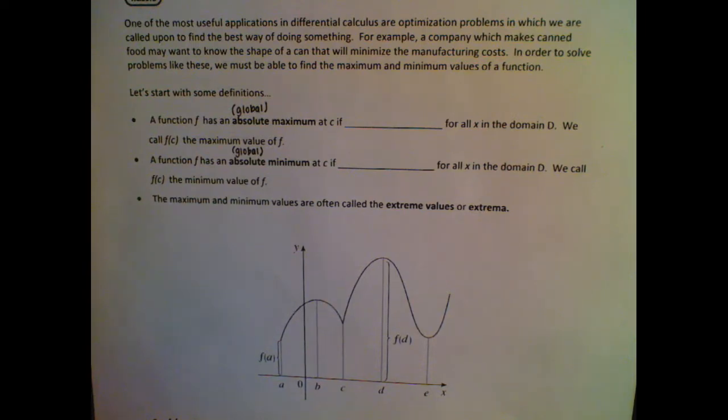One of the most useful applications that we're going to talk about in calculus are optimization problems. These are the most real world kind of problems that you'll encounter in this chapter, which is basically finding optimal ways to do things. For example, a company that makes canned food might want to know the shape of the can that will minimize the manufacturing costs, or the minimum amount of material it's going to take to make something. So, in order to do problems like these, we need to be able to find maximum and minimum values. That's what we're going to look at first today with some graphs.